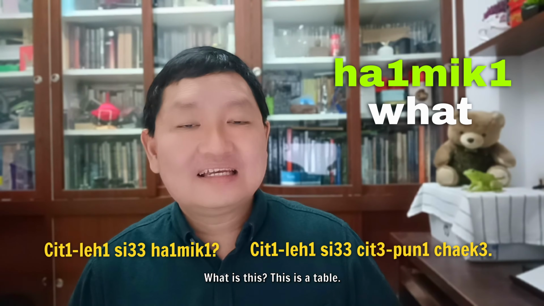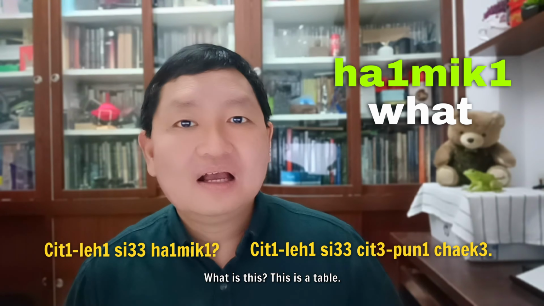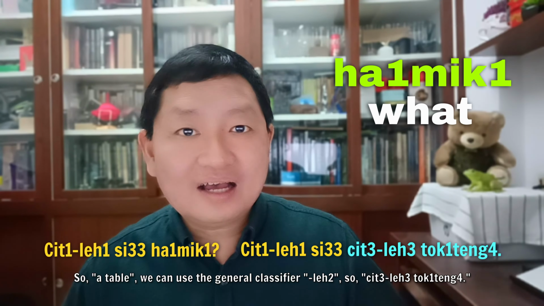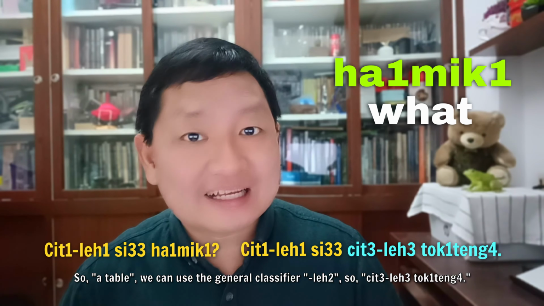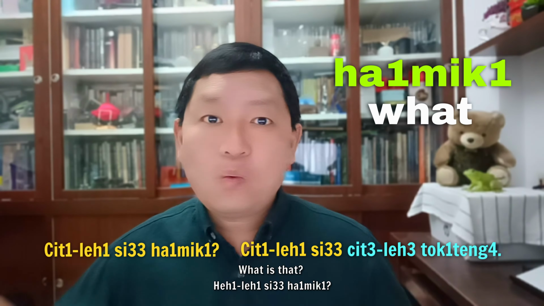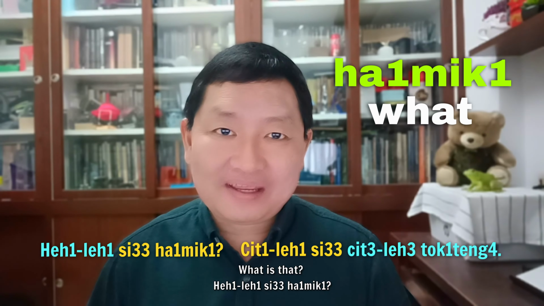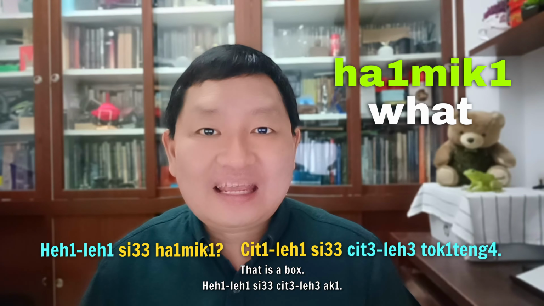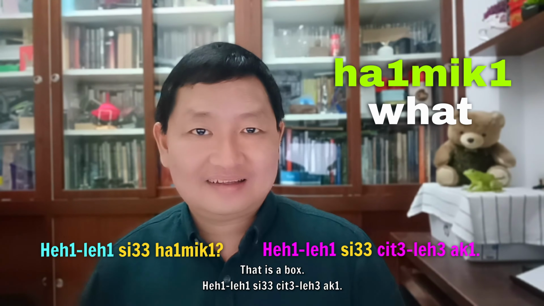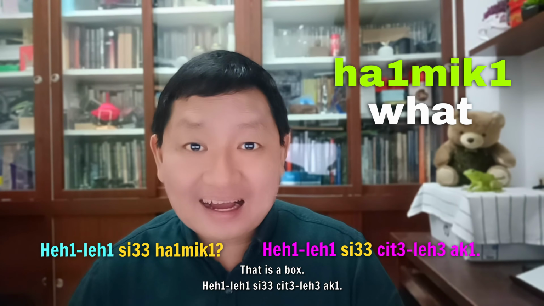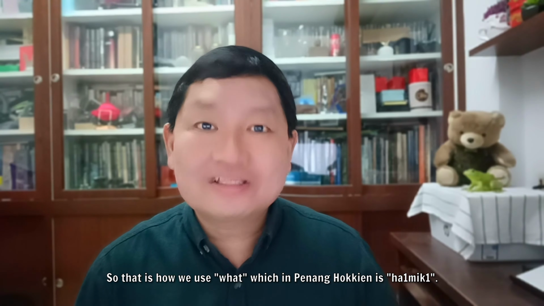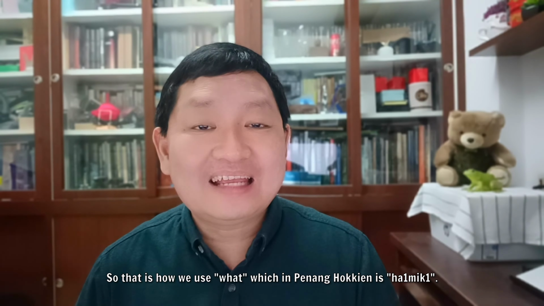What is this? This is a table. Chile si hamid. Chile si chile to ting. So a table, we can use the general classifier le. So chile to ting. What is that? Hele si hamid. That is a box. Hele si chile a. So a is box. Hele si chile a. So that is how we use what, which in Penang Hokkien is hame.